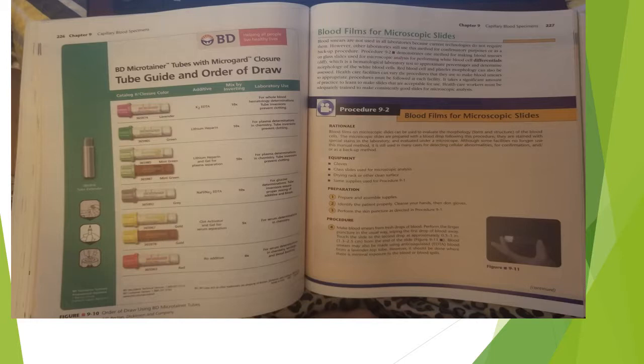Equipment: gloves, glass slides used for microscopic analysis, drying rack or other clean surface, and the same supplies used for procedure 9.1. Procedure: make blood smears from fresh drops of blood. Perform the finger puncture in the usual way, wiping the first drop of blood away. Touch the slide to the second drop at approximately 0.5 to 1 inches from the end of the slide.